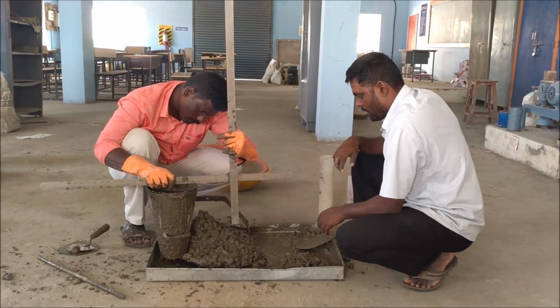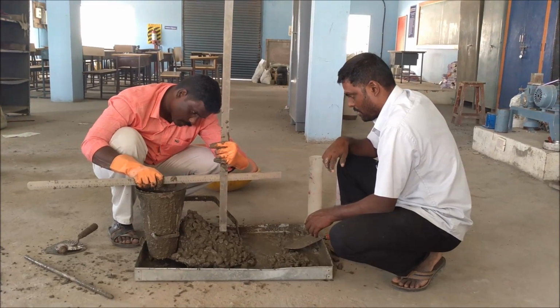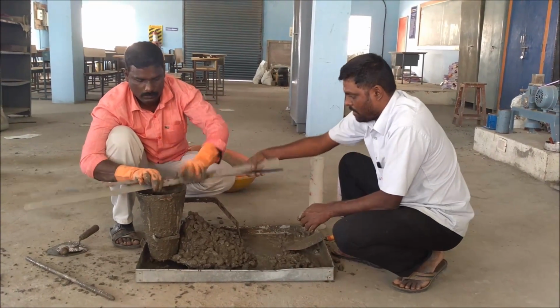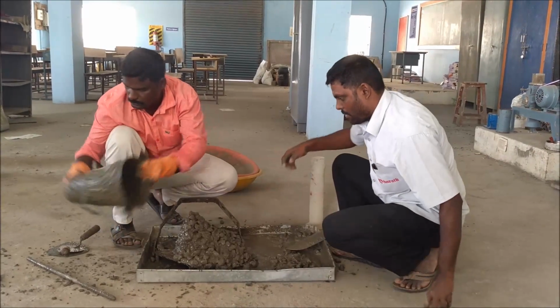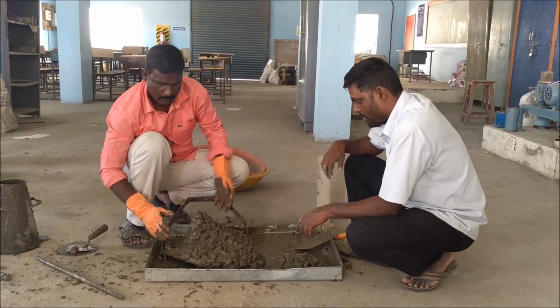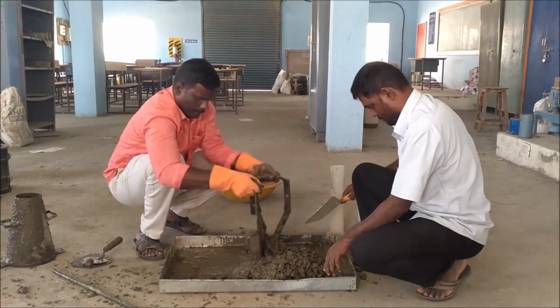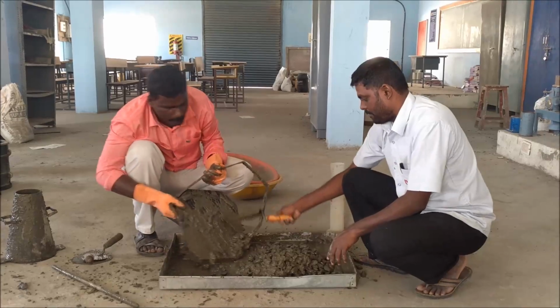The readings are taken at 3 different places. It forms a shear shape, and now the concrete mix is prepared for the next trial.